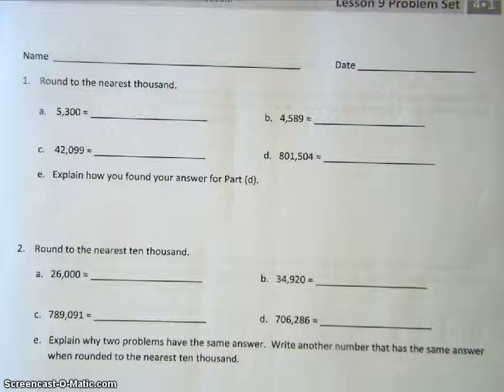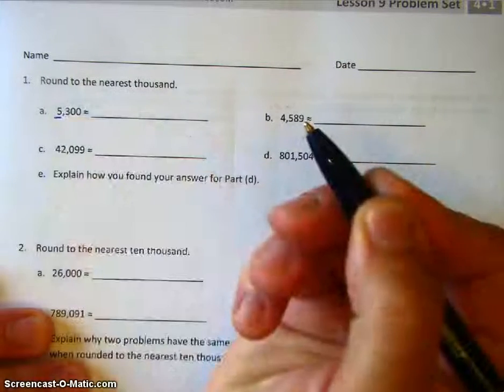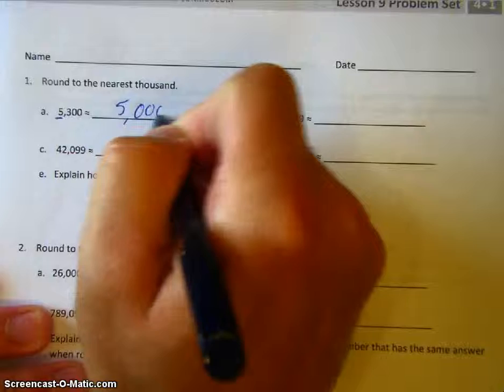For lesson 9, we're going to use place value understanding to round multi-digit numbers to any place value. So we're going to start off with number 1, where we're going to be rounding to the nearest thousand. Okay, so our first one here, we have 5 thousands, and the 3 in the hundreds place tells us to round down to 5,000.